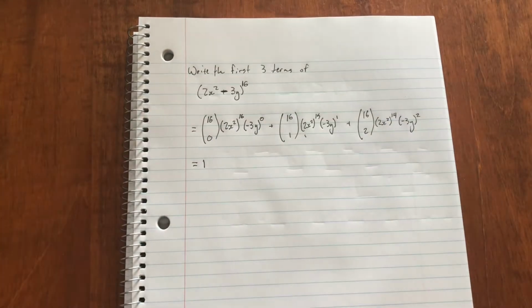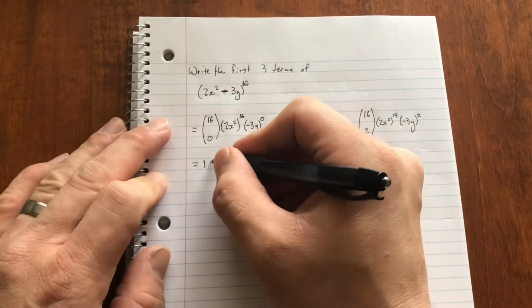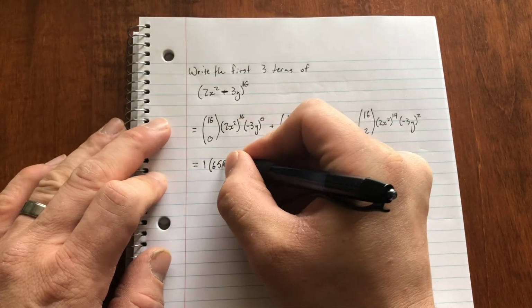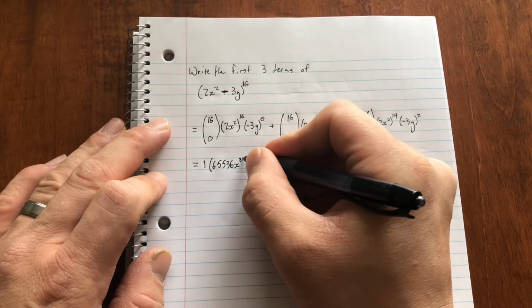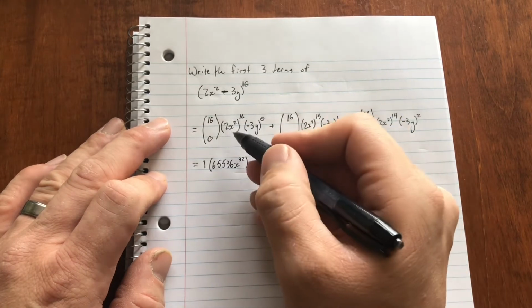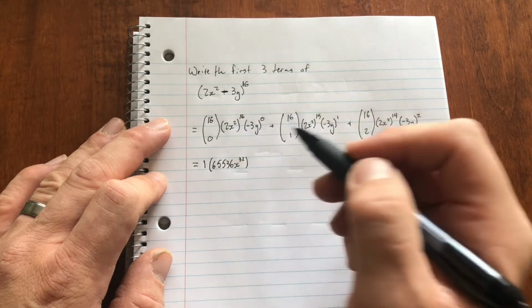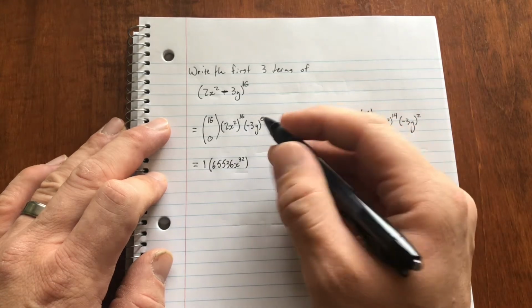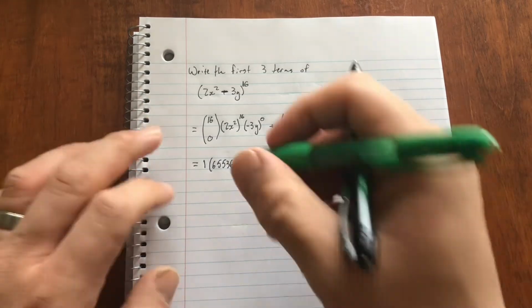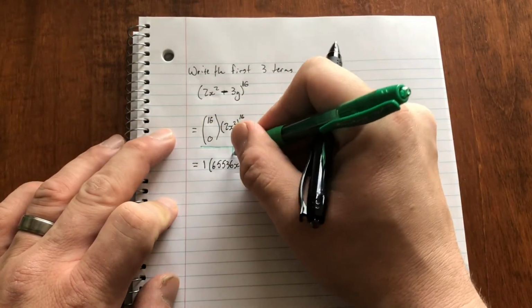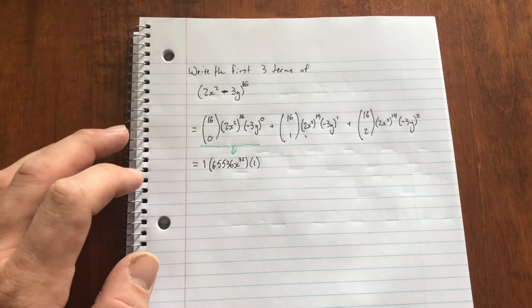So this will be 2 to the power 16, which is 65,536, and it'll be x to the power 32. Wow. Well, that's because when you raise a power to a power, you multiply the powers. Now, anything to the power 0 is 1, so that's just 1. And this first term is evaluated to that.